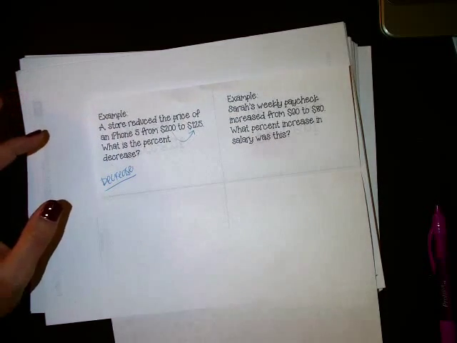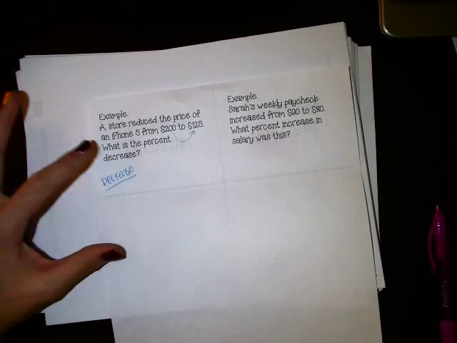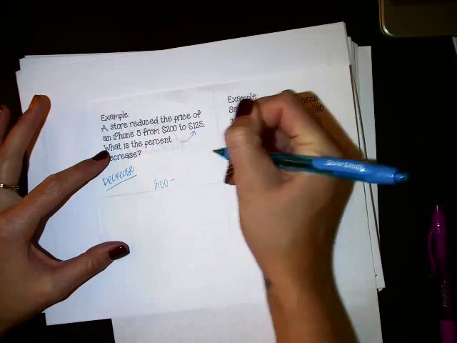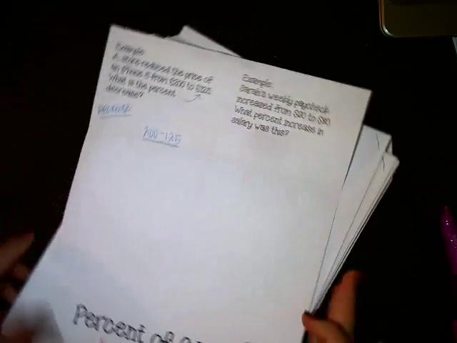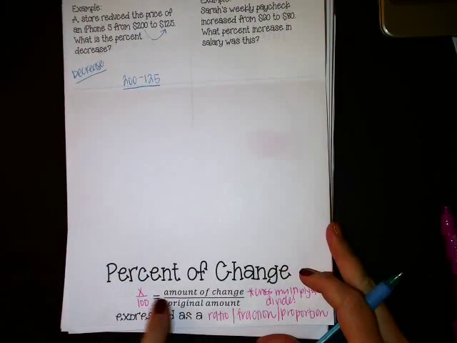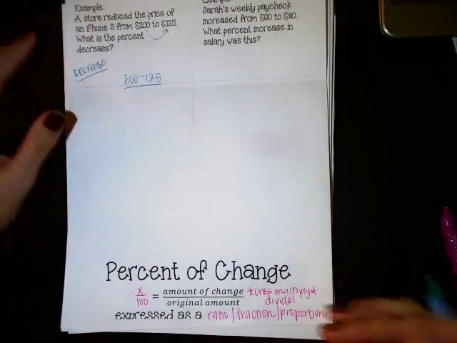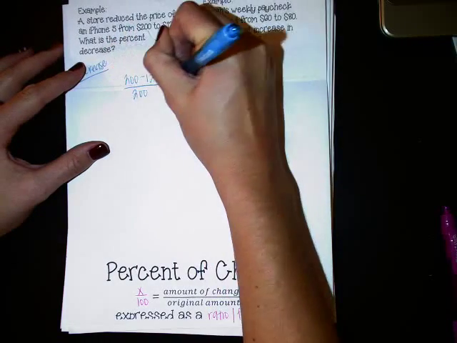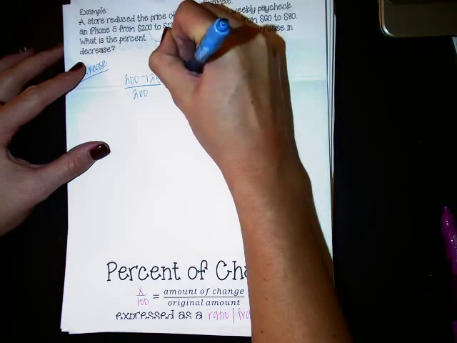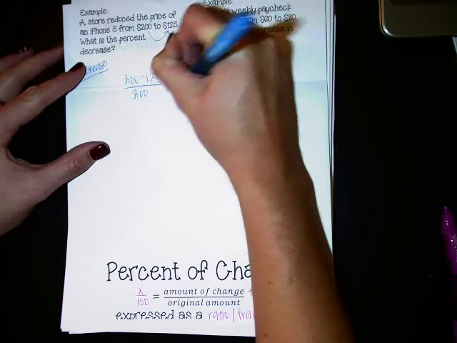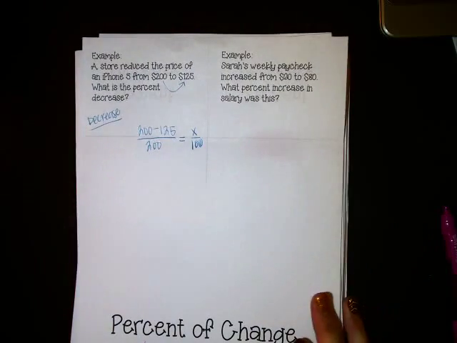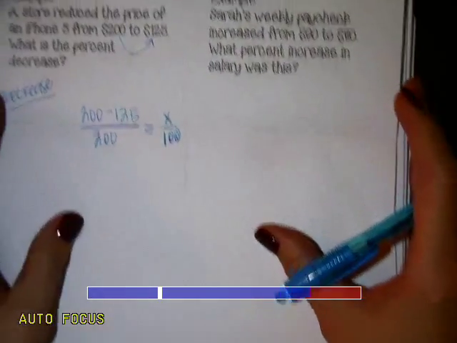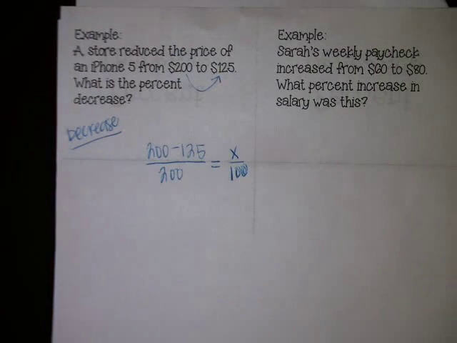Okay, so you're going to find the difference or the amount. So you're going to take 200 minus 125 over the original amount. Well, it started out as a $200 iPhone, okay? And then we're going to say equals x over 100, okay? Now, simplify, simplify, simplify. I know you think that you can do this stuff in your head, but y'all have been making too many silly mistakes to let that be an option. So you have to rewrite after each step.